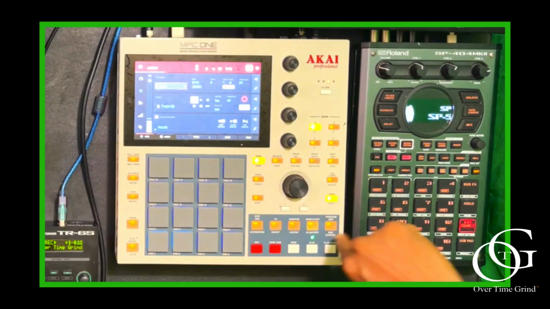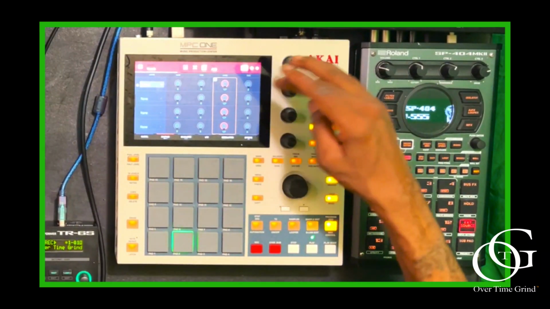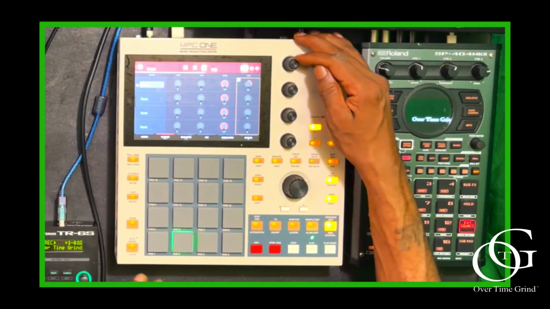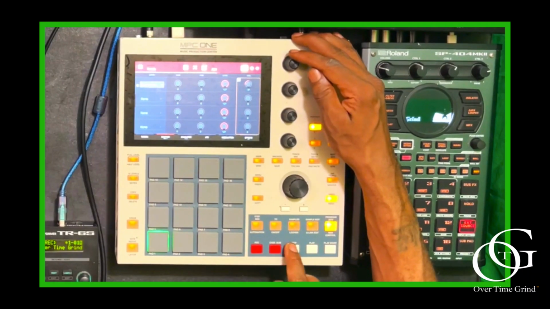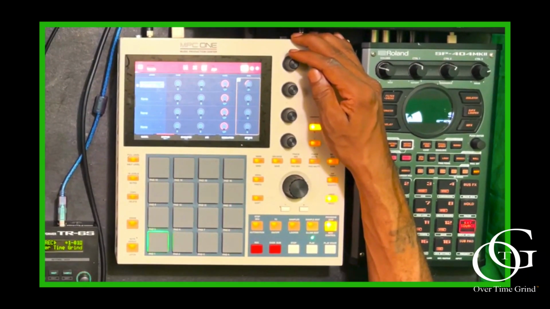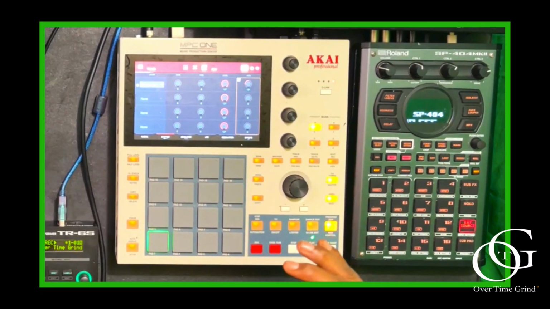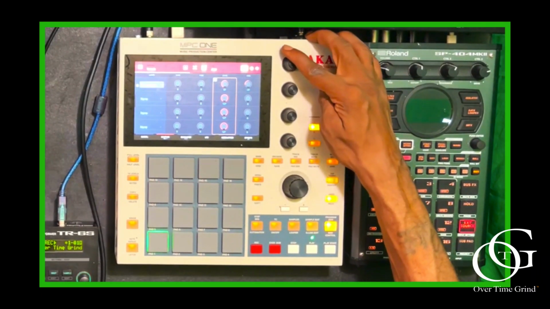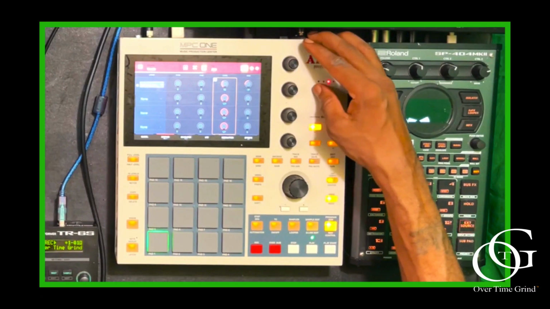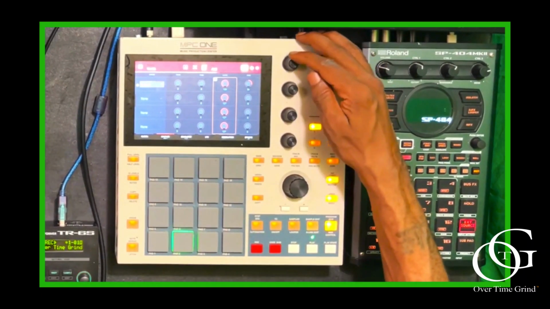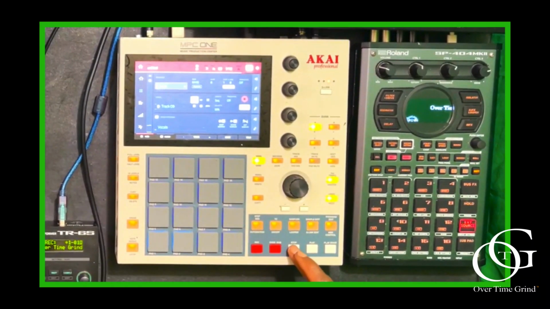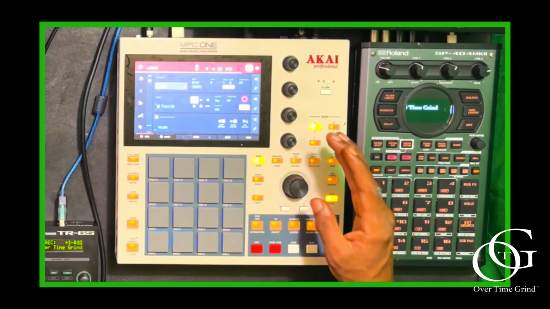So now we're going to hit program edit. We're going to pan 1 to the right. We did 1 to the left, 1 to the right. So now we're going to come through and do one more.